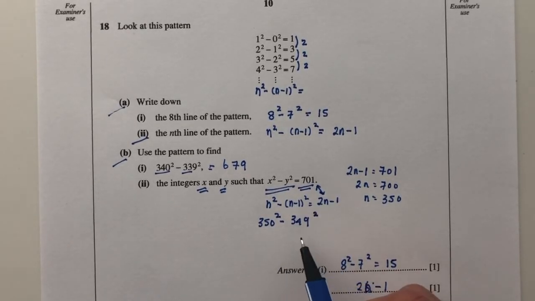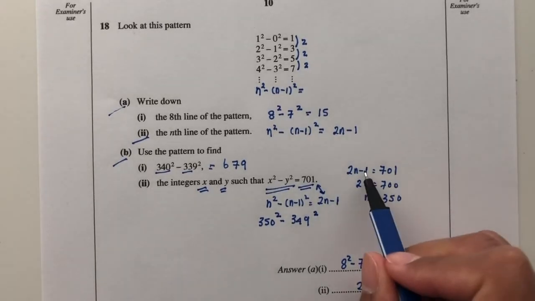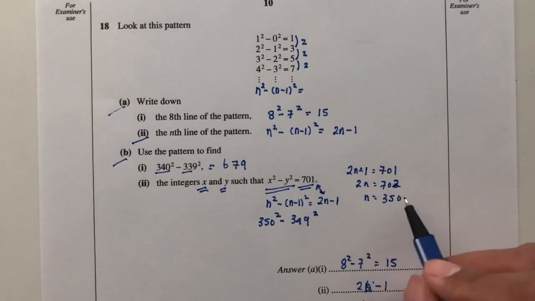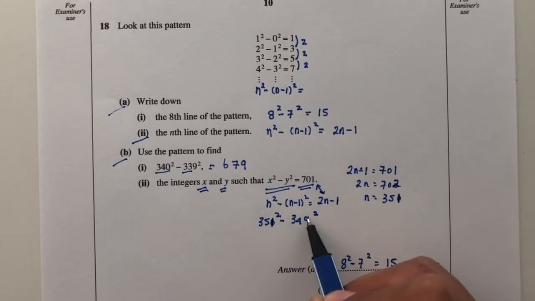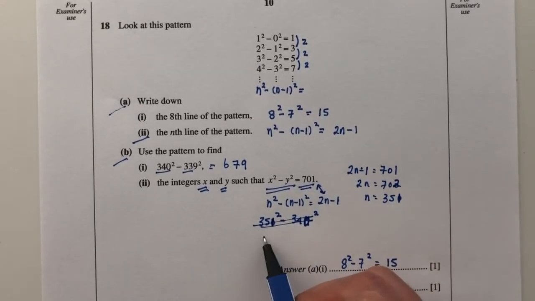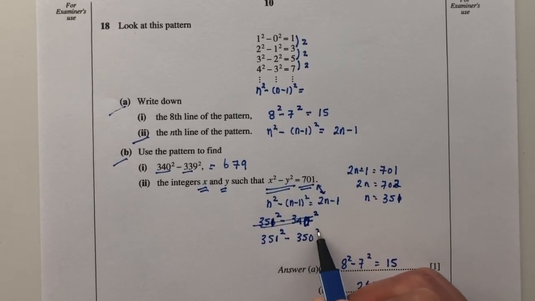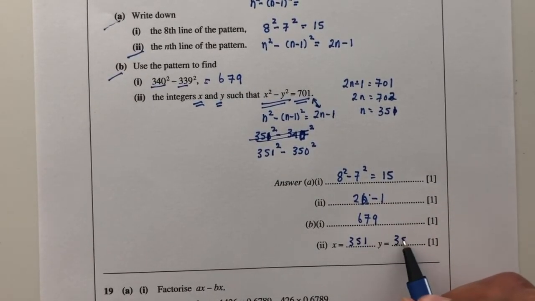So this one will be 350 square minus 349 square. Should be plus 1, sorry. So when we send 1 over here, we plus 1, 702 actually. That will become 351. Mistake on me. So 351 is here, and this will be 350. So let's write this again. So the value of n is 351 minus 350 square. So x will be 351 and y will be 350.